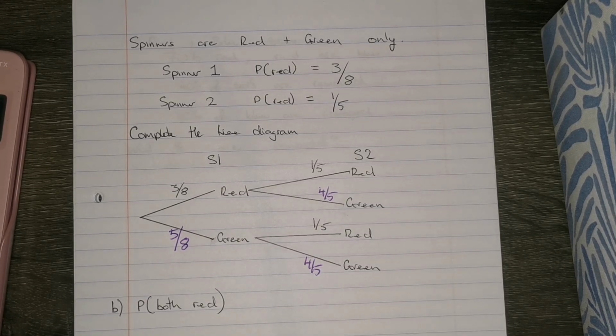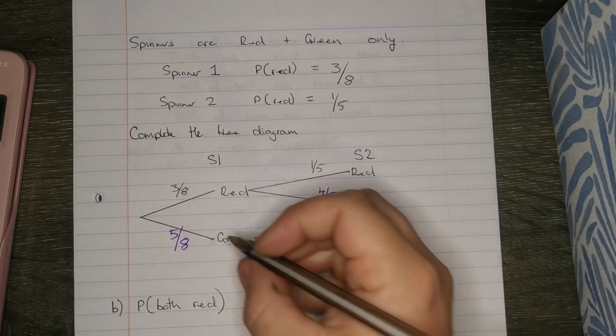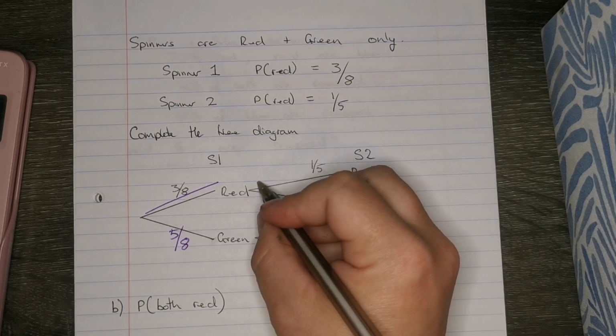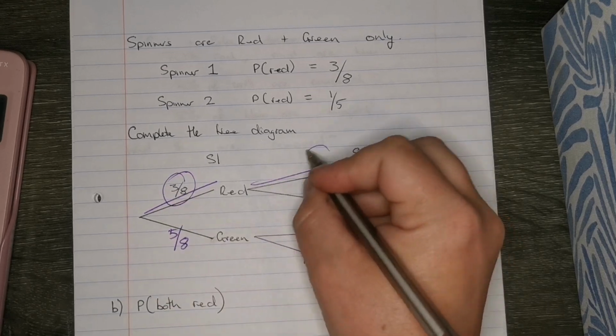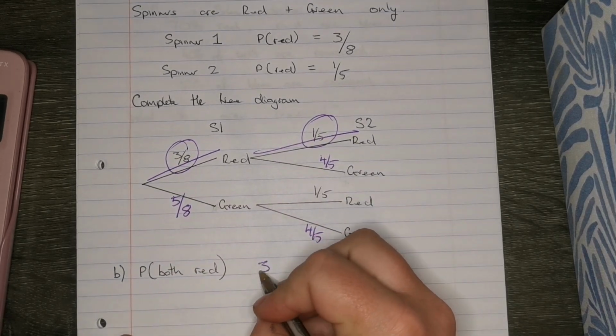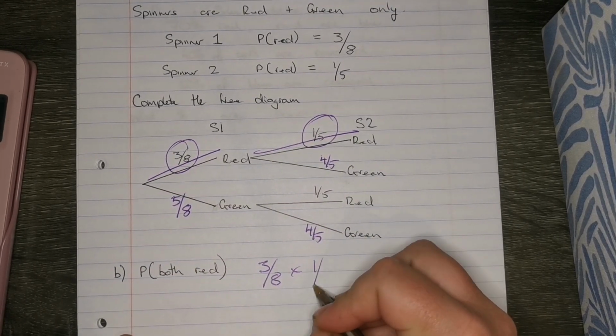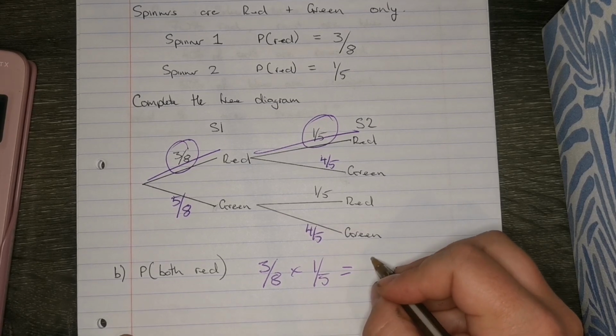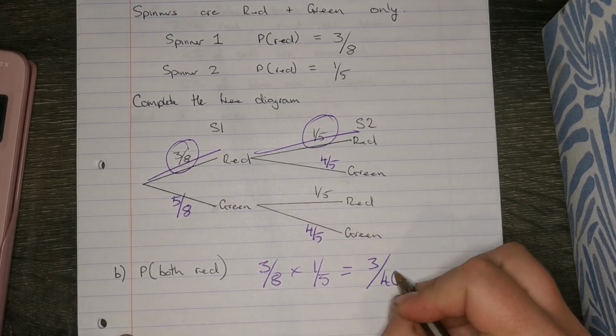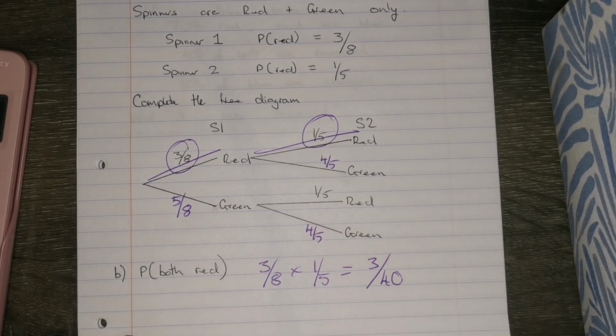Question at the bottom, both spinners are spun. Work out the probability that both spinners land on red. So that would be going along this bit and then going along this bit. So I need to multiply along my tree diagram. So 3/8 times 1/5, again, do this on your calculator if you want, is 3/40.